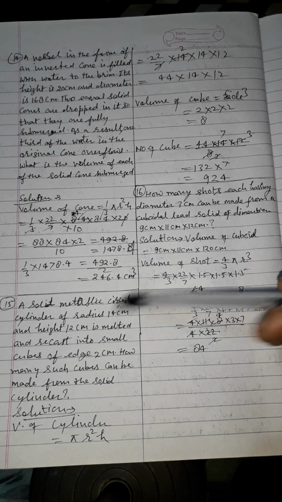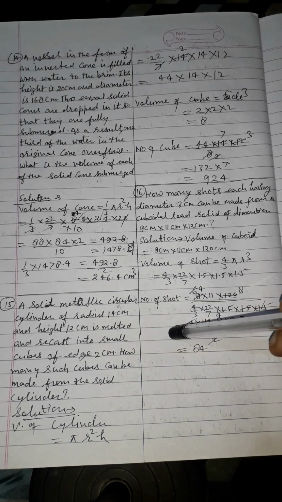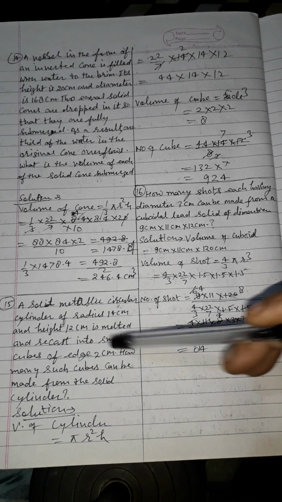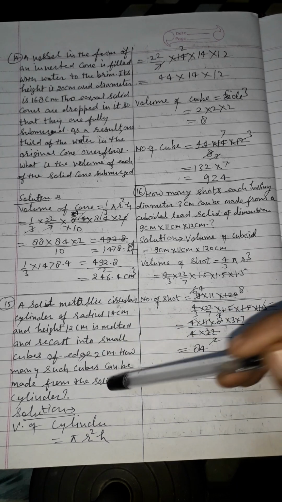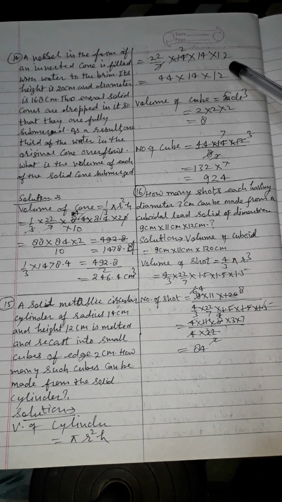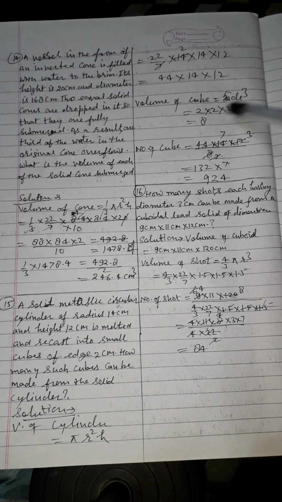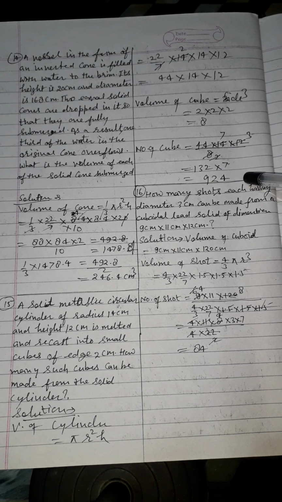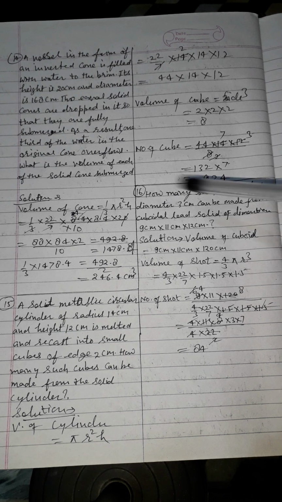A solid metal circular cylinder of radius 14 and height 12 is melted and recast into small cubes of side 2. How many such cubes can be made from the solid? Volume of the cylinder is pi r square h, 22 upon 7 into 14 into 14 into 12, which is 44 into 14 into 12. Volume of the cube with side 2 is 2 into 2 into 2, which is 8. The number of cubes is 14 into 44 into 14 into 12 upon 8, it is 132 into 7, it is 924.